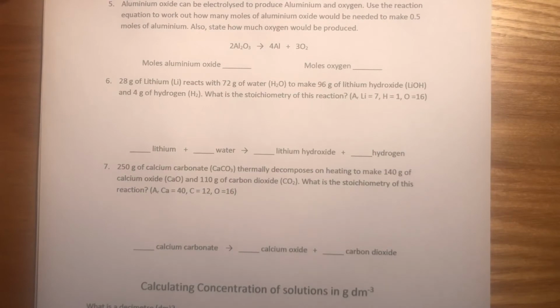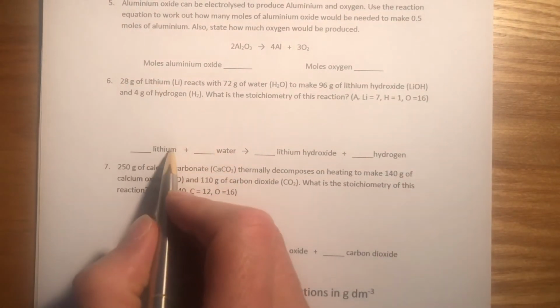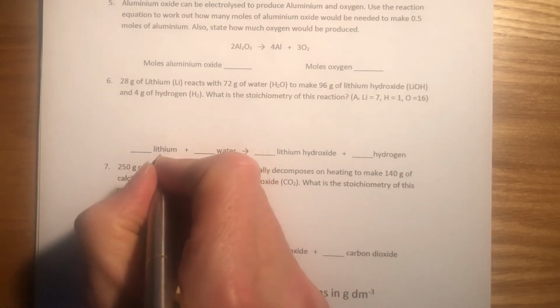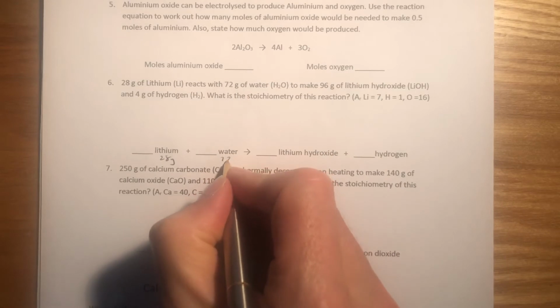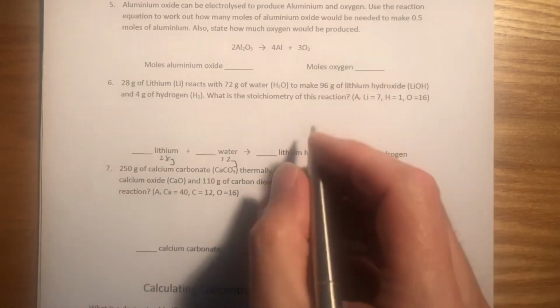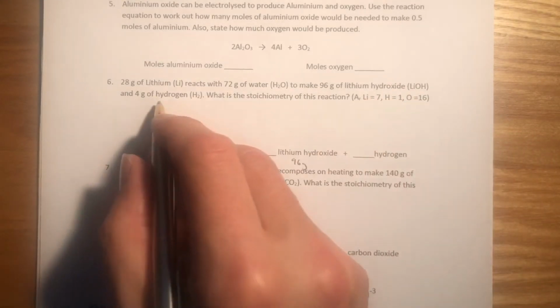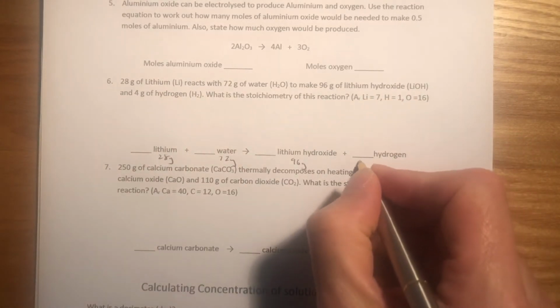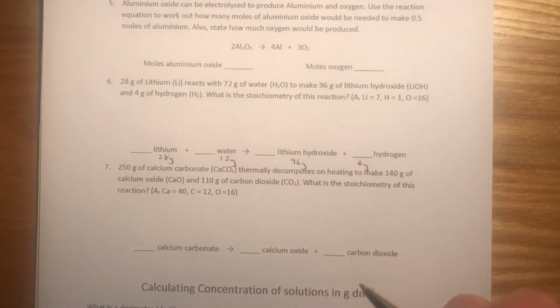So let's look at question number 6 here, because it's a bit different now. This one says 28 grams of lithium, so we could write that down there, react with 72 grams of water to make 96 grams of lithium hydroxide and 4 grams of hydrogen. Can we use these numbers to work out the stoichiometry of this reaction?